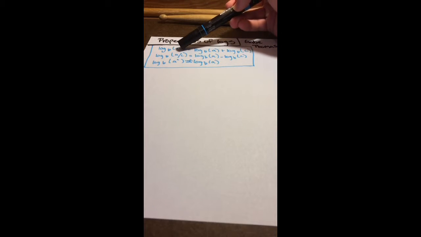Log base b of a times c is like saying, in expanded form, log base b of a plus log base b of c. What expanded form does is take the information on the left, log base b of ac, which is a lot of information jumbled into one small thing, and spread it out, putting one piece of information on each side. So we get log base b of a plus log base b of c.